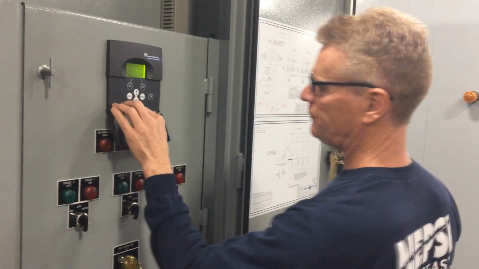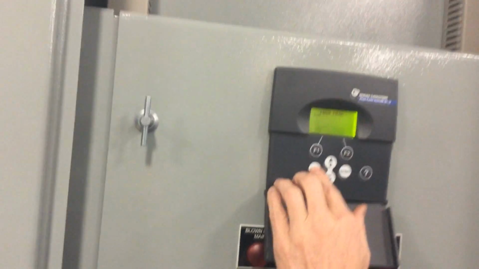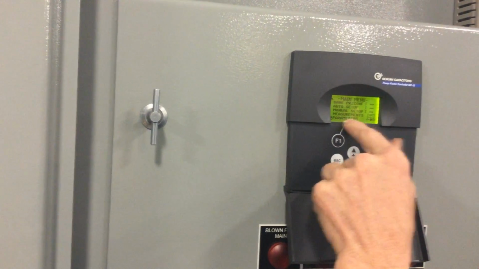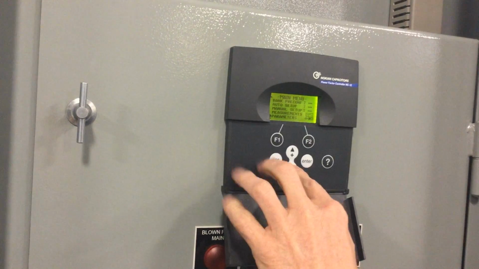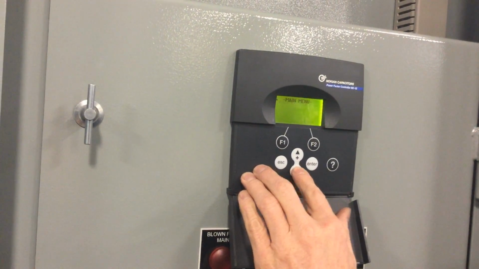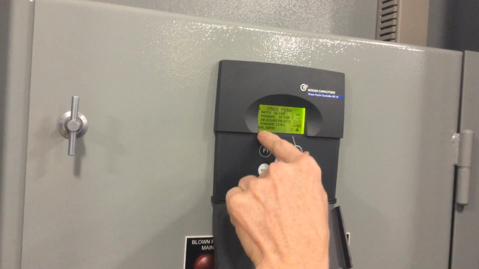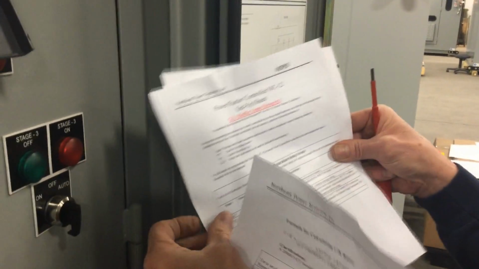Okay, so that's about it for the setup. We can just keep hitting escape to bring us back out to the main menu, and you can see parameters is still selected. There's another menu option we might want to look at, and if we scroll down you'll come to another page, and a line item here, alarms. You want to look at that because we need to set the alarms up. That's also on this setup sheet.